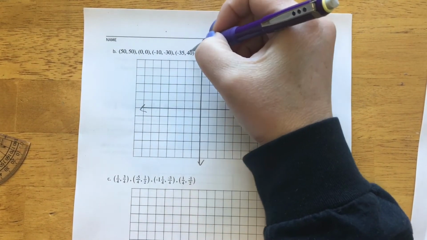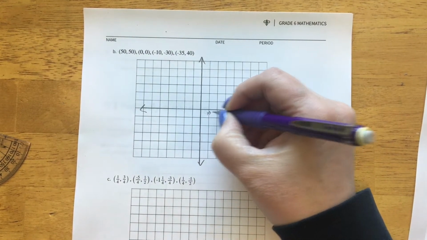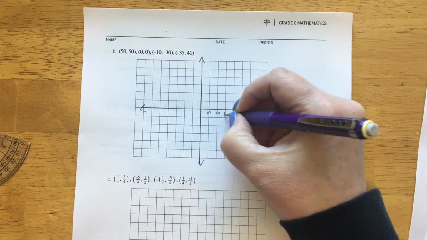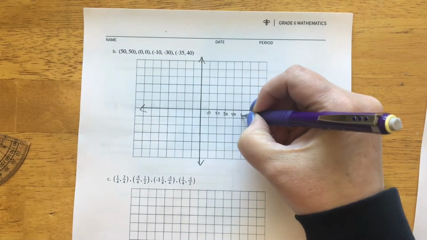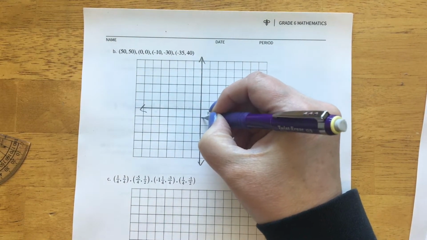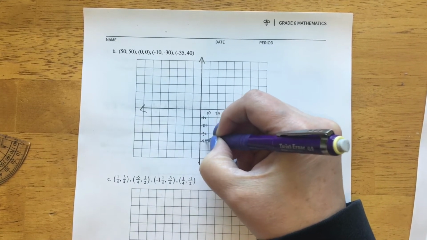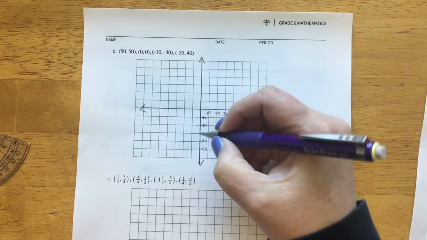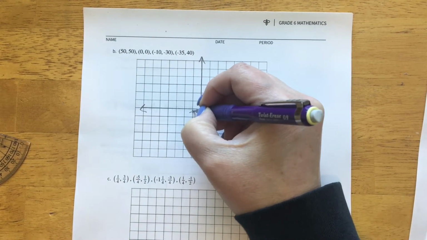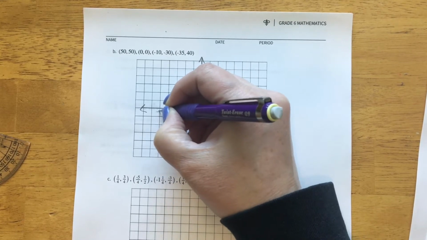Because these are such different numbers, we need to make sure we tell our audience this is actually 10, 20, 30, 40, 50, 60. This is actually negative 10, negative 20, negative 30, negative 40, negative 50. This is negative 10, negative 20, negative 30, etc., etc.